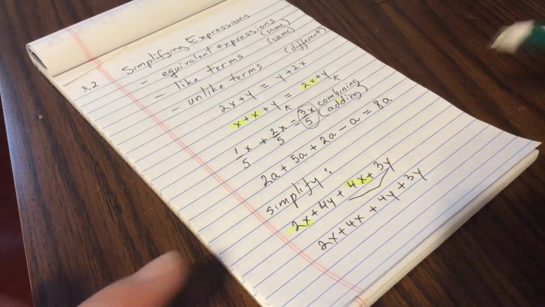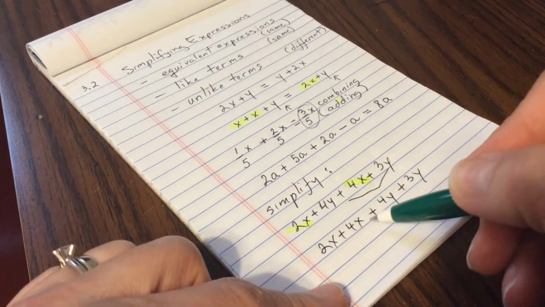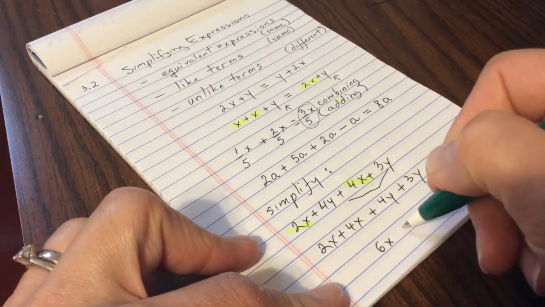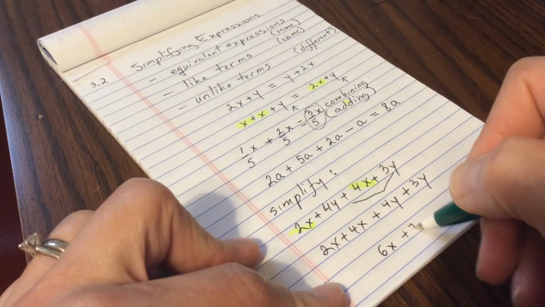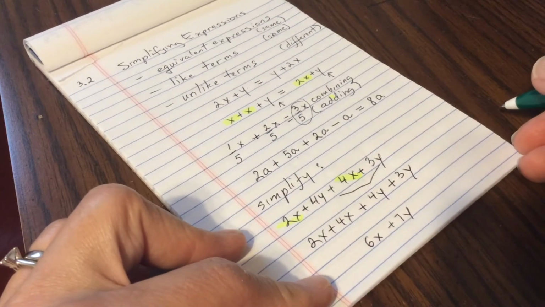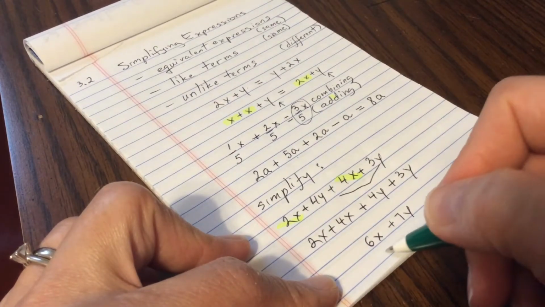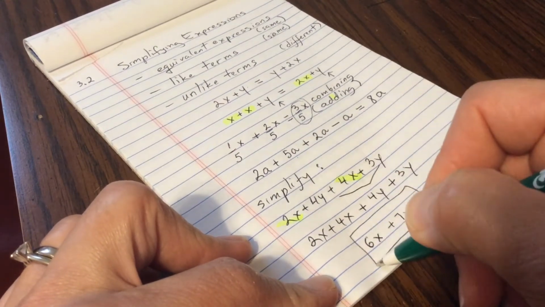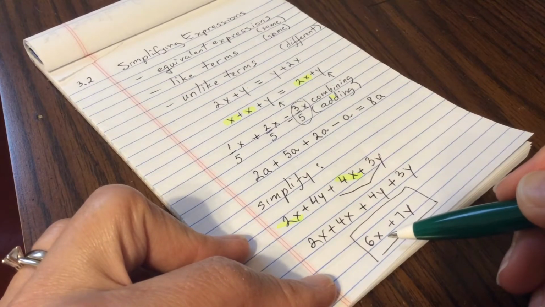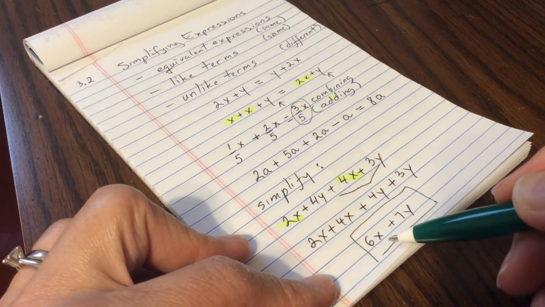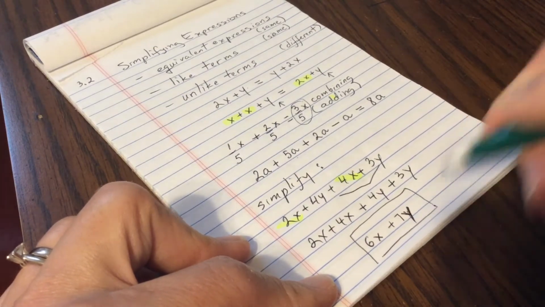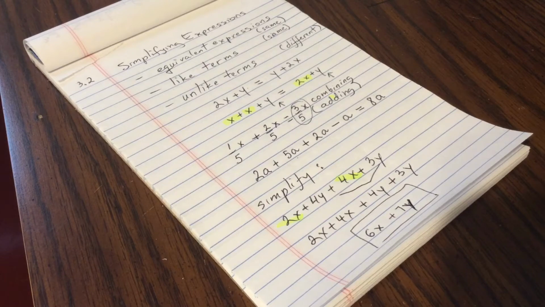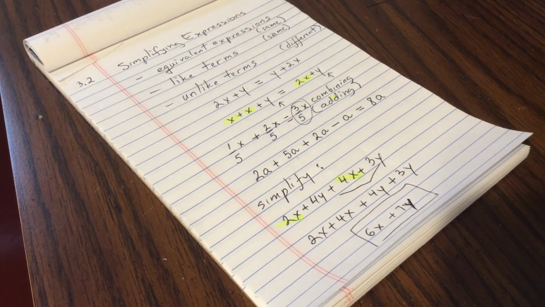Visually, now 2x plus 4x is 6x, and 4y plus 3y is 7y. There's nothing else I can do. This is the end, as I have one term 6x and one term 7y. They have different variables, so they just have to stay the same. Nothing further is required. We simplified as far as we could.